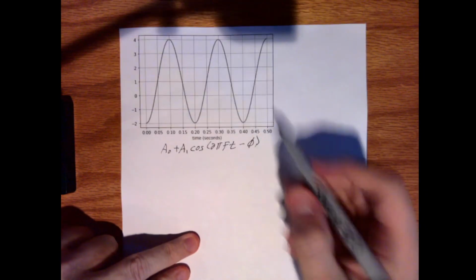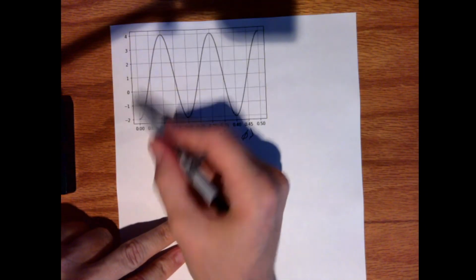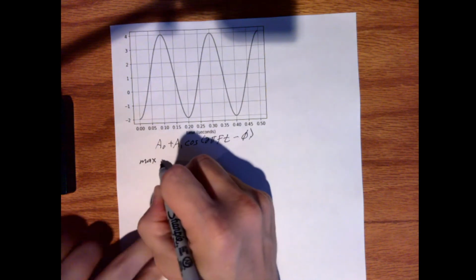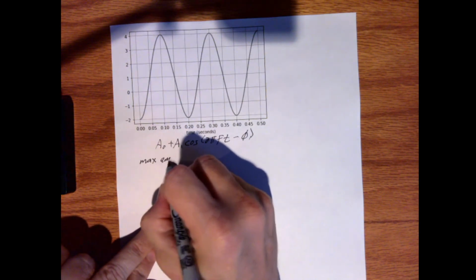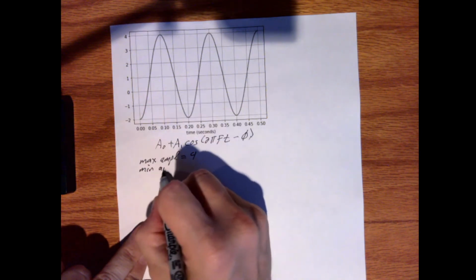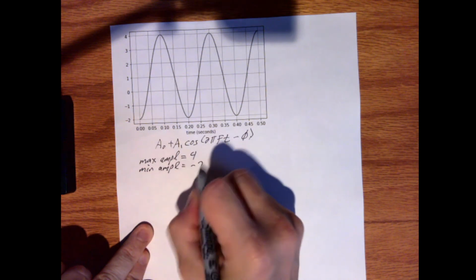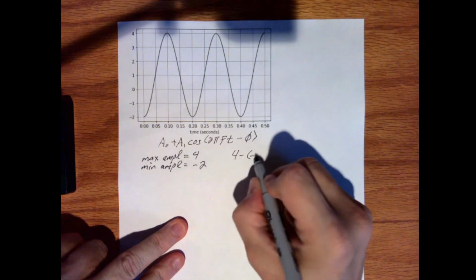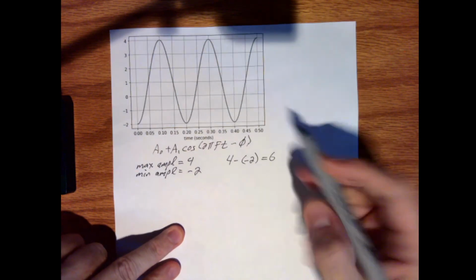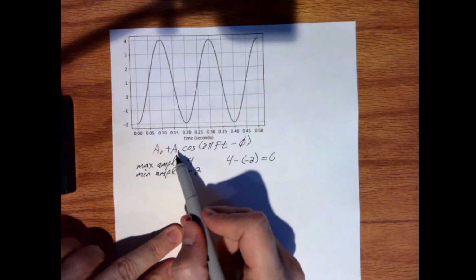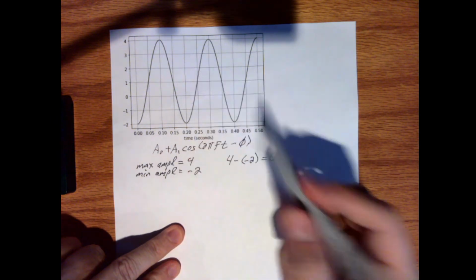So I look at this and say, okay, my upper bound is 4. So here's my max amplitude. Amplitude is equal to 4. My minimum amplitude is minus 2. So if I look at the difference, I have 4 minus a minus 2 is equal to 6. So that's the entire range. And remember that A1 simply scales the cosine.